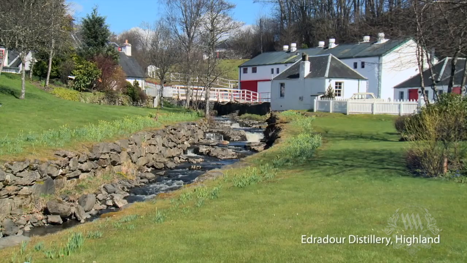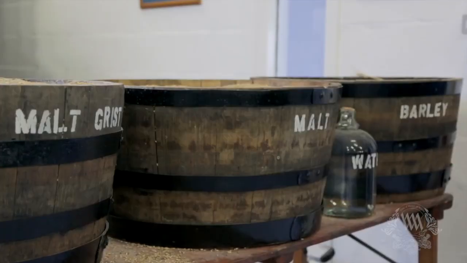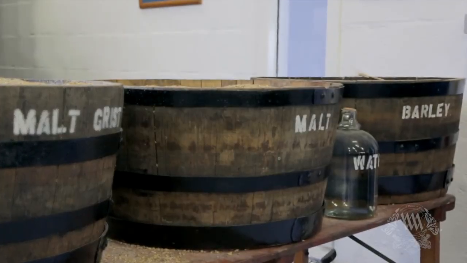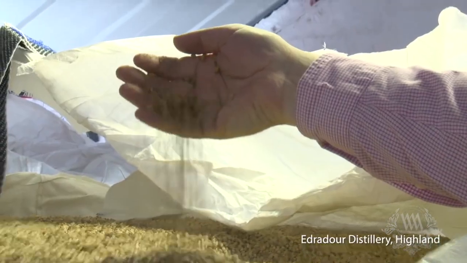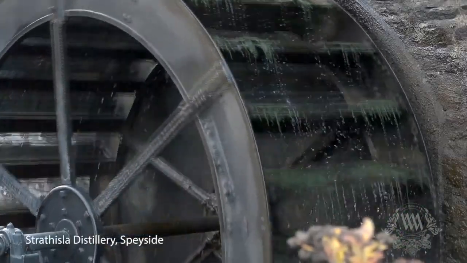This information will provide a comprehensive overview of the production of whisky, from the early stages of preparation to the final stages of aging.